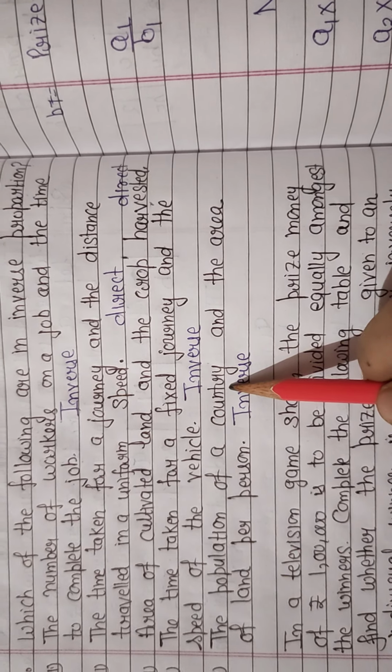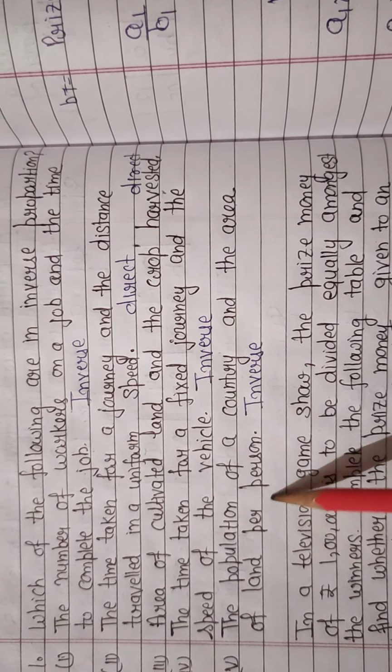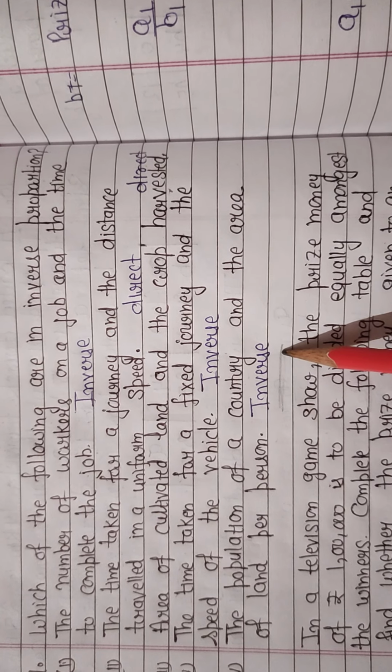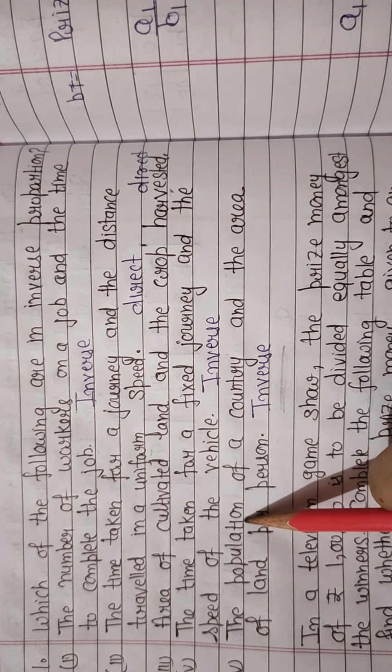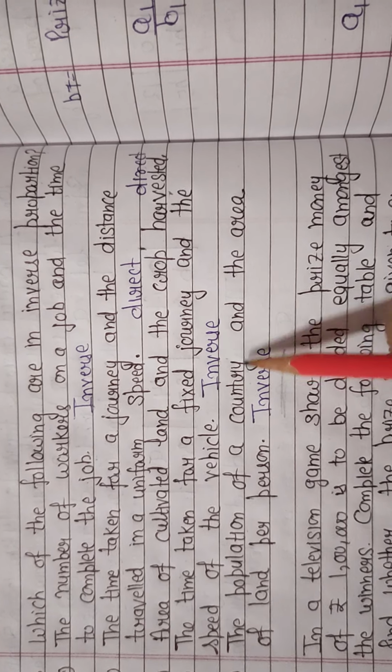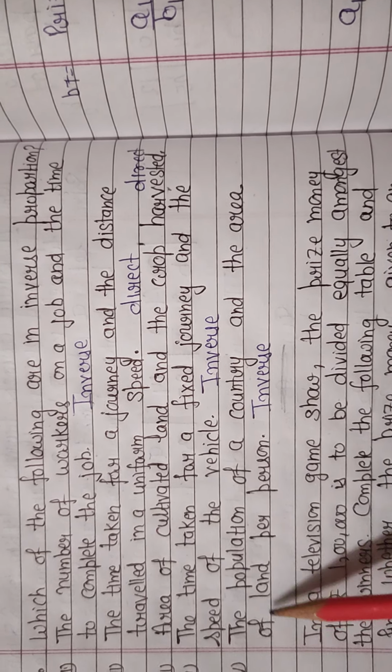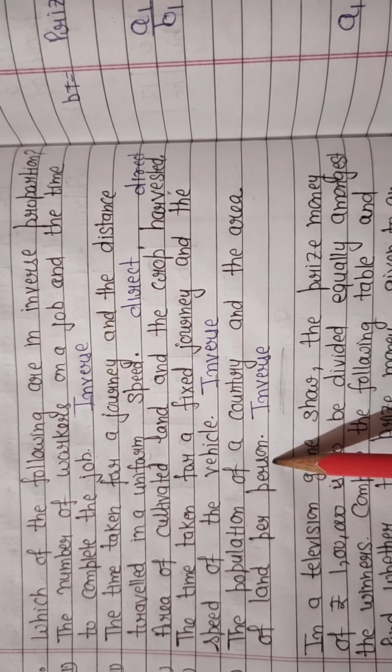The population of the country and the area of the land per person. This is also in inverse variation because if the population of the country increases, then the area of the land per person will decrease.